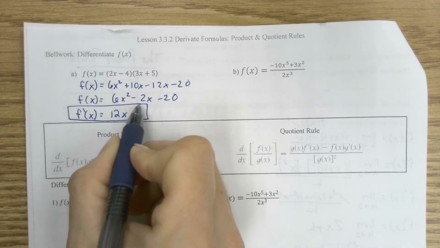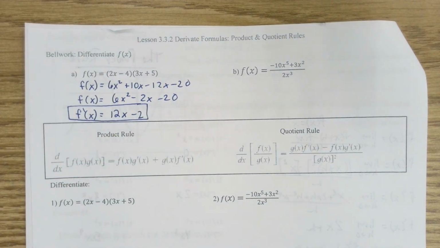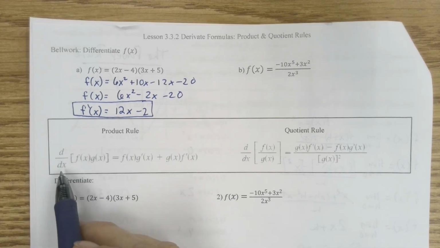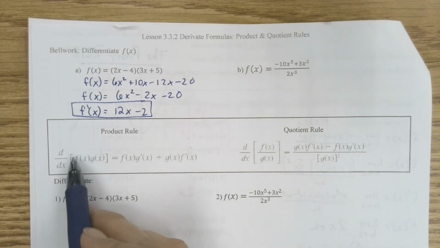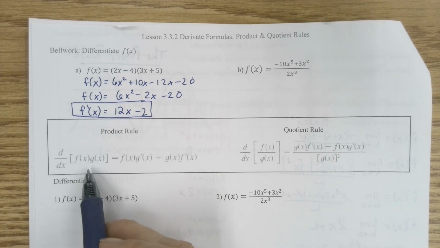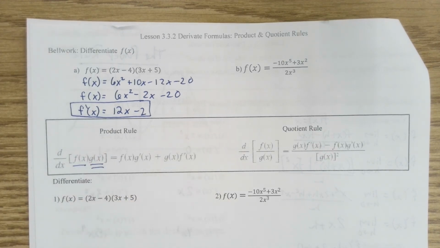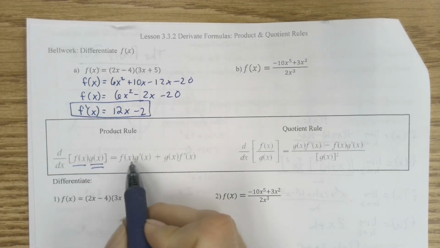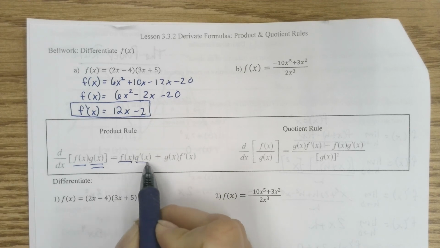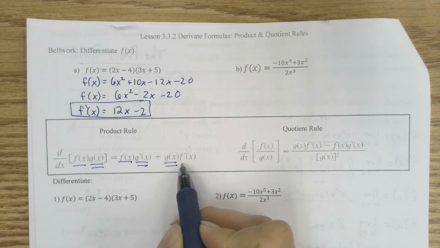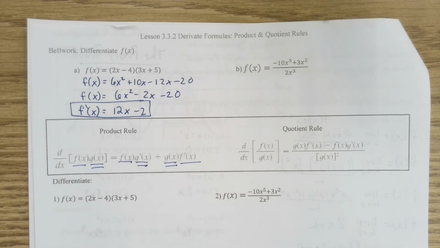So let's take a look at this product rule. You can use the product rule when you have the product of two expressions. And so I'm going to call this f of x the first expression and g of x the second expression. The shortcut to finding the product rule is we're going to take the first expression times the derivative of the second plus the second expression times the derivative of the first.